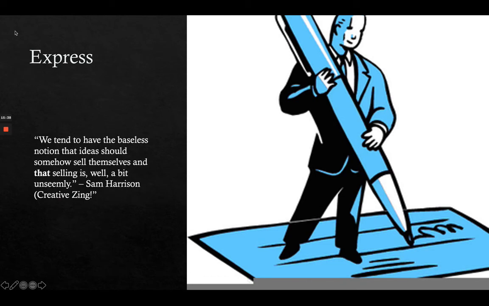Express. This is where you're presenting your own ideas to decision makers or members of your creative team and trying to sell them in a manner similar to a sales pitch. However, when selling ideas, it is essential to develop and strengthen your selling skills if you want to convince your audience and have them approve your ideas.